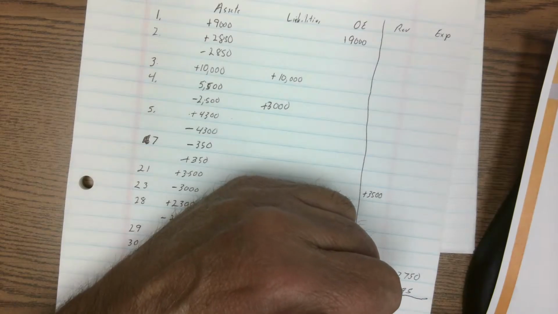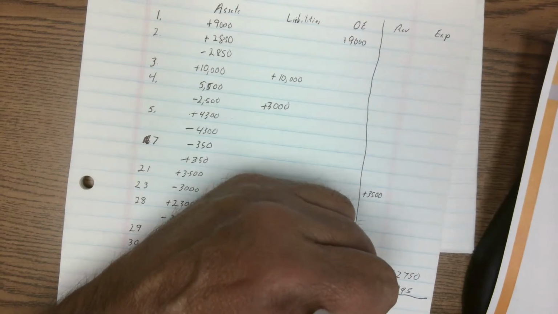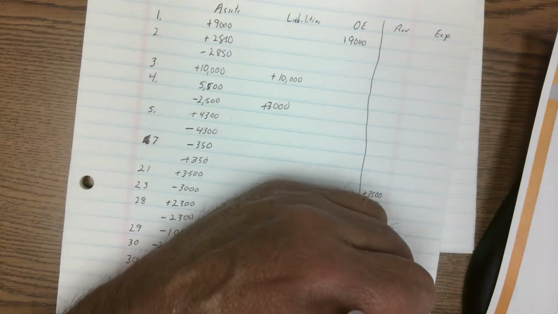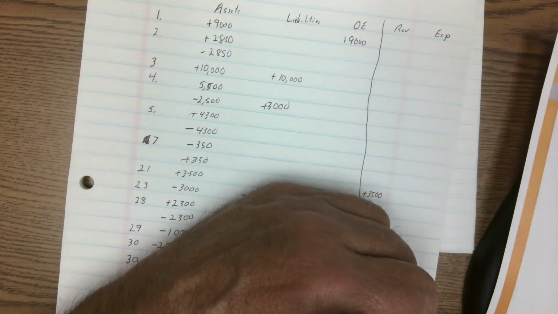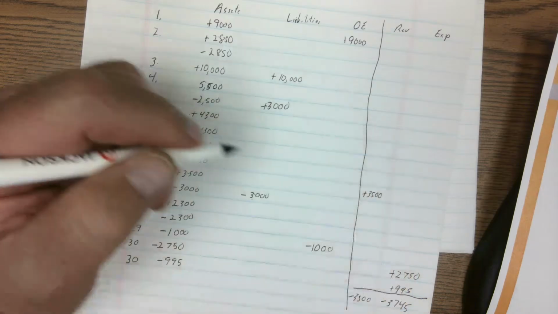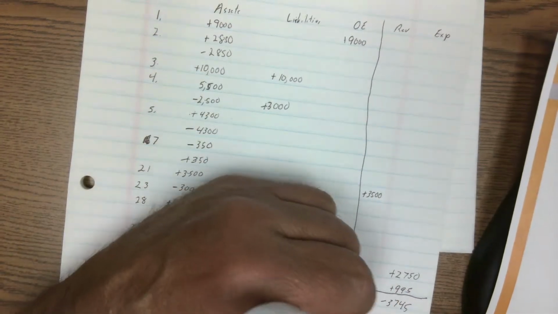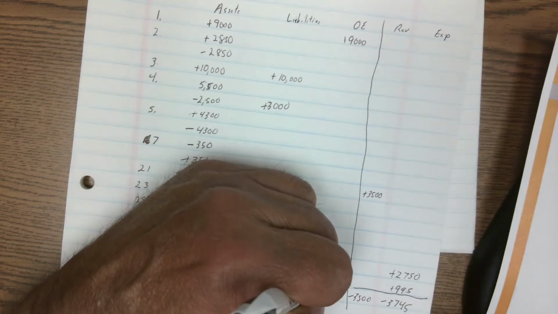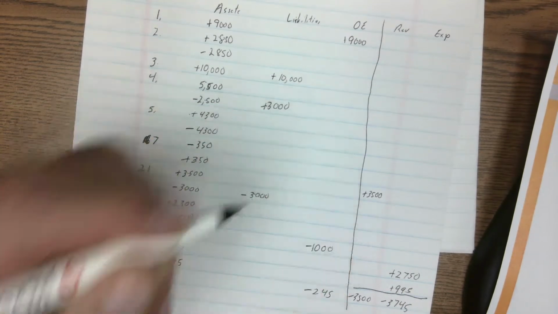So I record 3,500 minus here, I record 3,745 here, and then I will record minus 245 here.